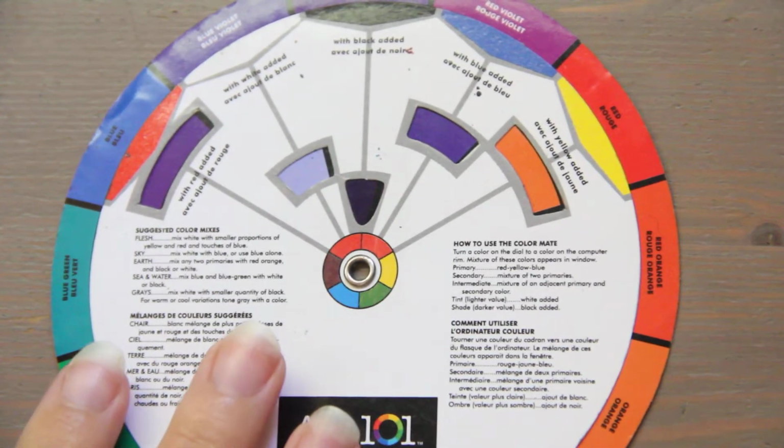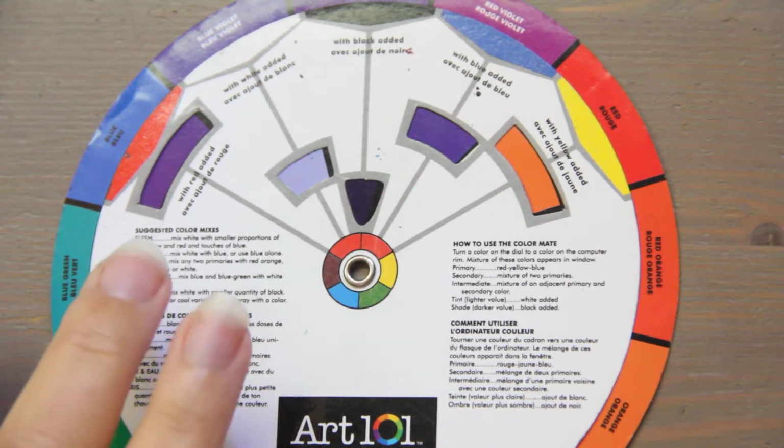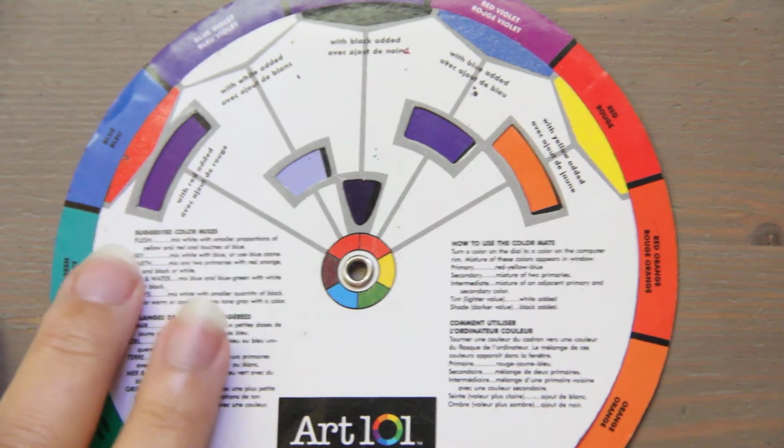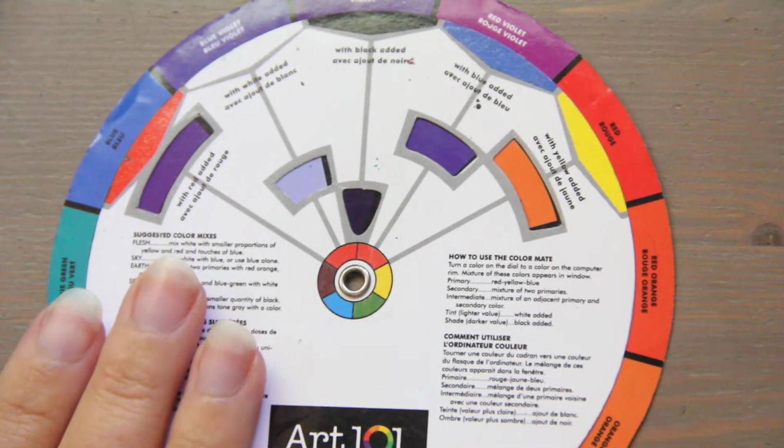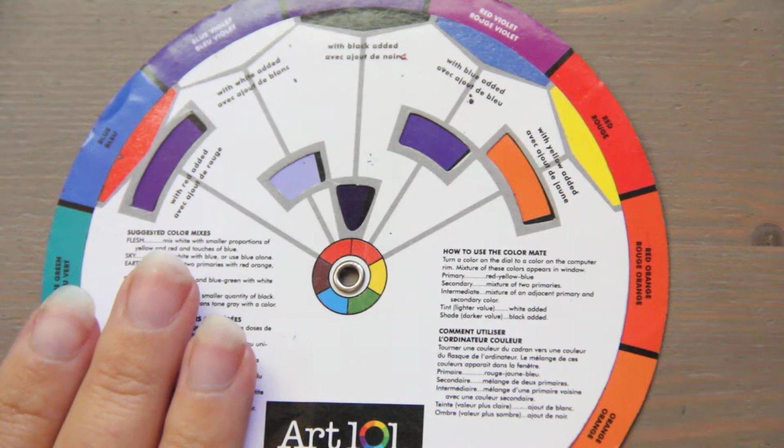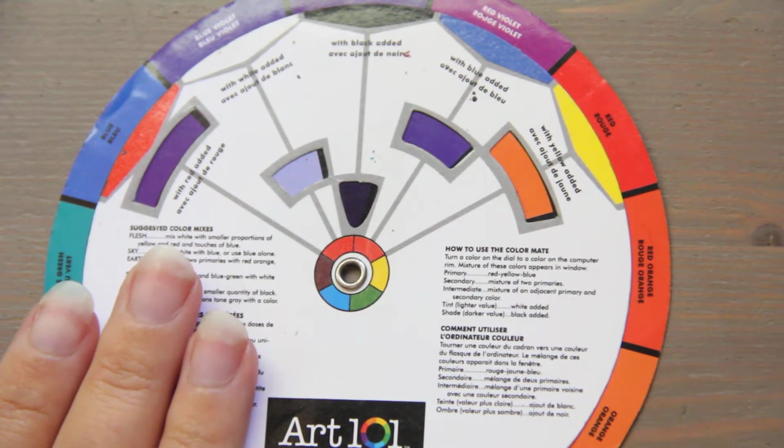theory. This is just a small introduction overview. I will go more in depth in later videos of some other ideas and things about color.